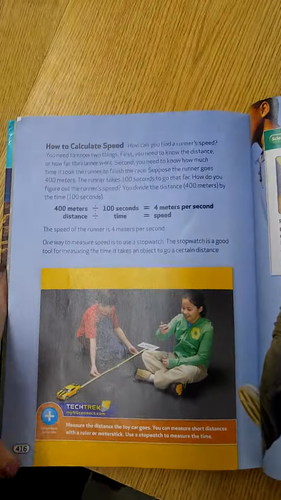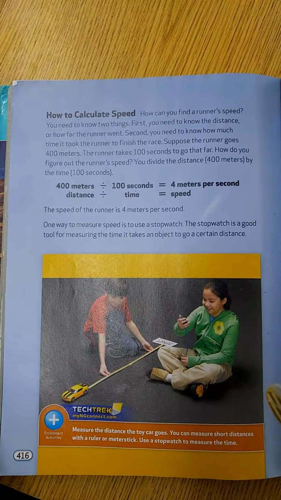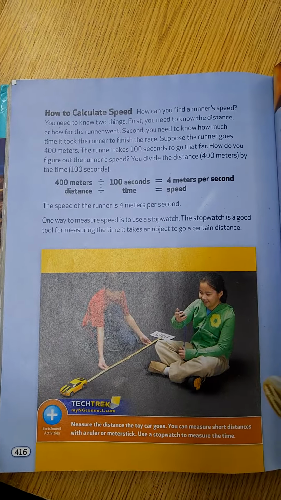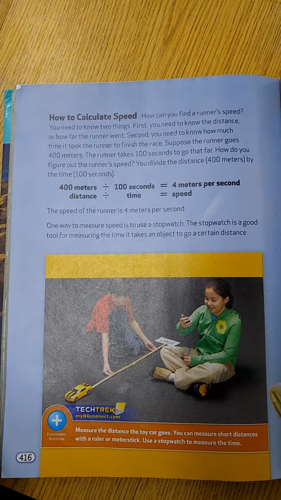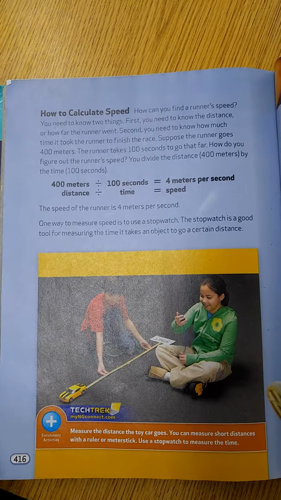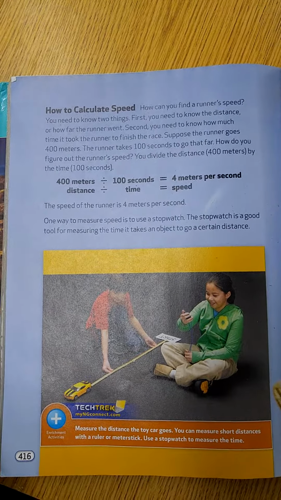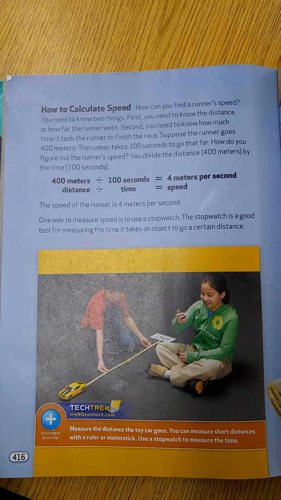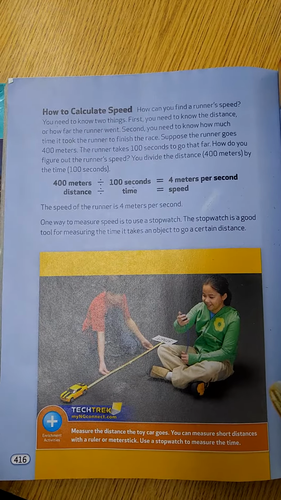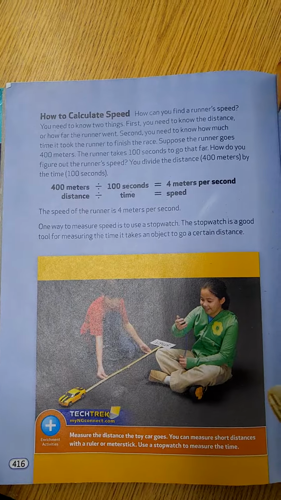Now here's another part of speed. How to calculate speed. How can you find a runner's speed? You need to know two things. First, you need to know the distance, how far the runner went. Second, you need to know how much time it took the runner to finish the race.